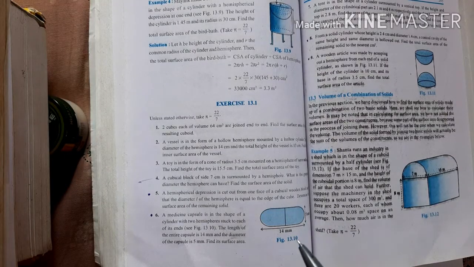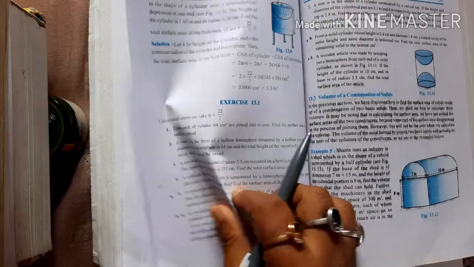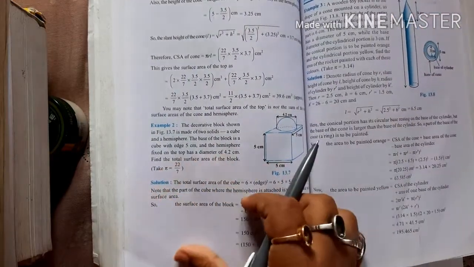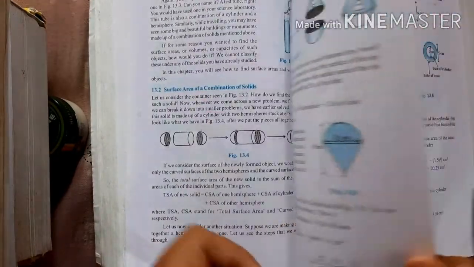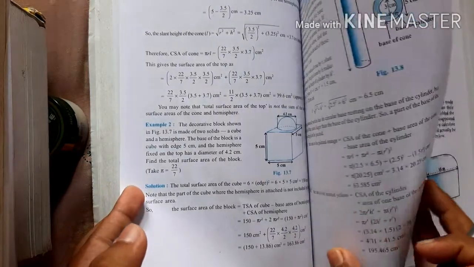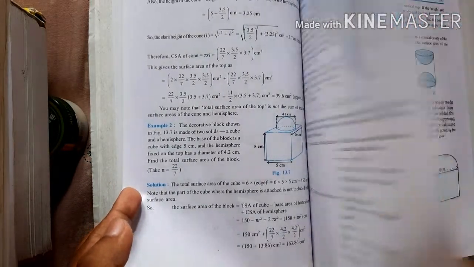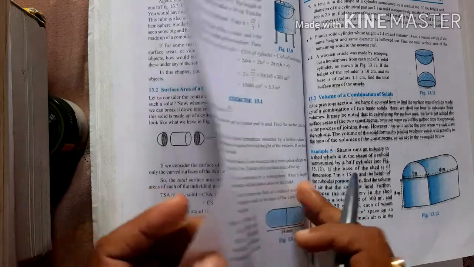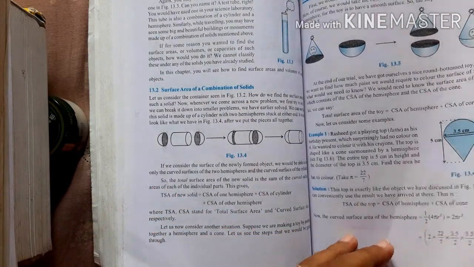Now I will start solving some of the problems from exercise 13.1, which is based on calculating the surface area of the combination of solids. But before that, I would like to advise you that you should go through the examples given in the book. Then it will be easier for you to understand the problems. If you are having any kind of doubts, then you can ask us.